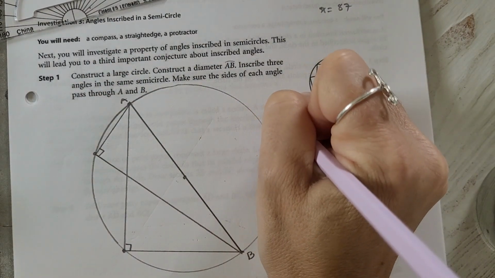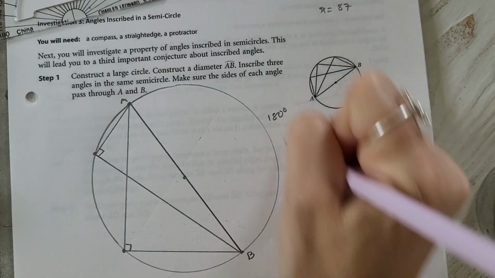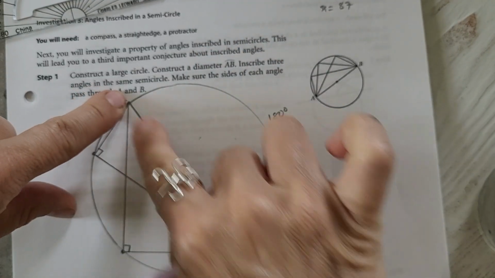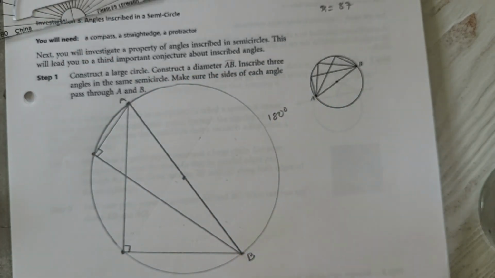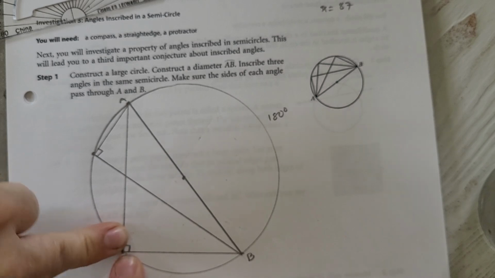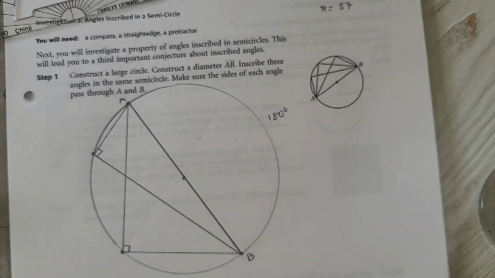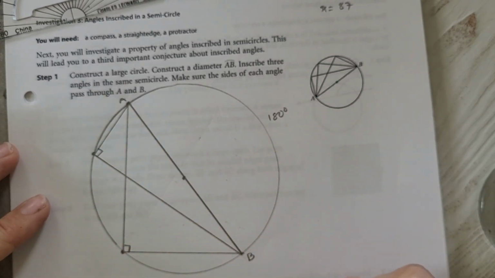Well, if this is 180 degrees because it's a diameter, it's a semicircle, which is an arc whose endpoints are the diameter. And if this is our inscribed angle, that would be half of that, so that should be 90. What do you notice?